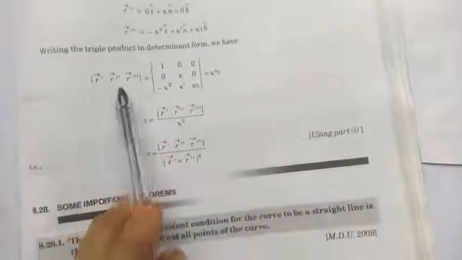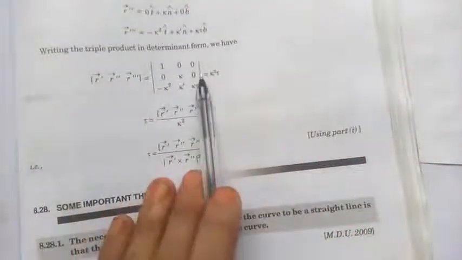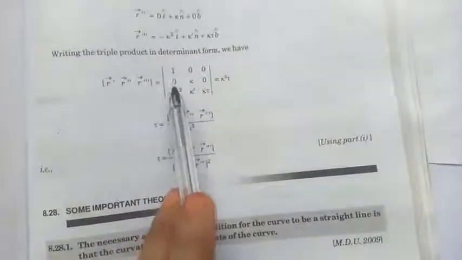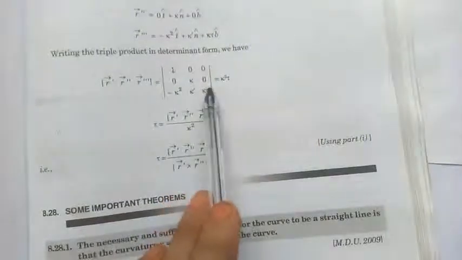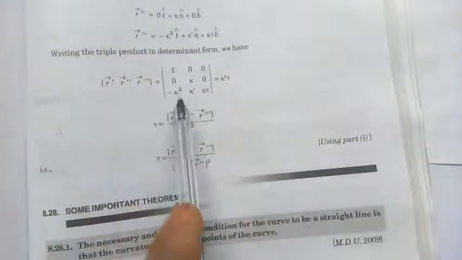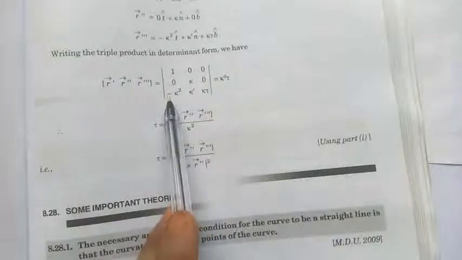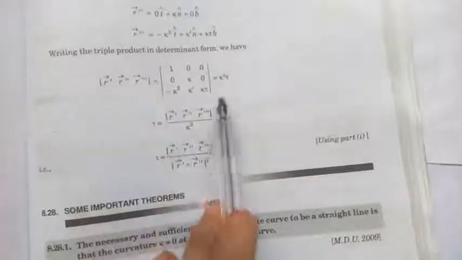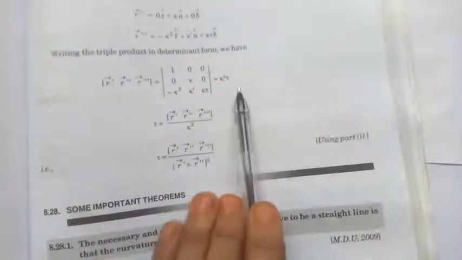Equation 1 gives r dash, the second equation gives r double dash, and the third gives r triple dash. Now we have to find the scalar triple product of the three vectors. So in the first row we write the components of r dash, which are 1, 0, 0. In the second row we write the components of r double dash, which are 0, kappa, 0. In the third row we write the components of r triple dash, which are minus kappa square, kappa dash, kappa into tau. Now expanding this determinant, we get the value of the scalar triple product, which is kappa square into tau.